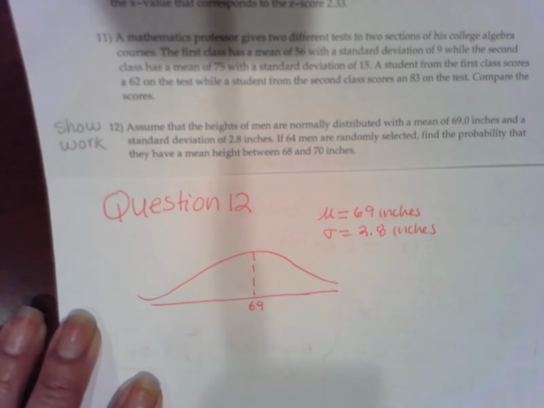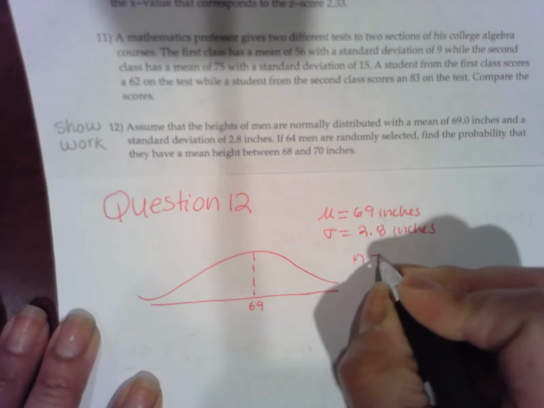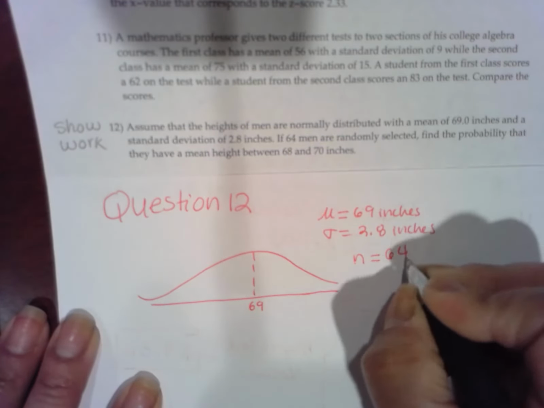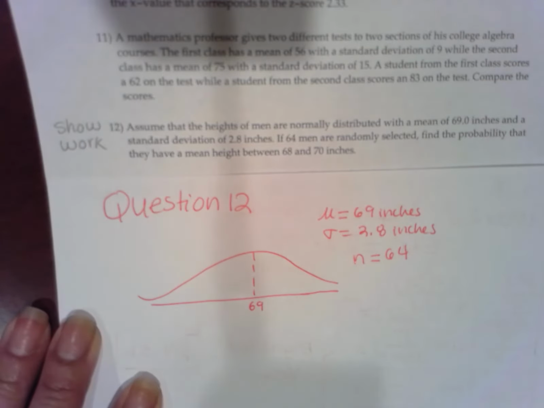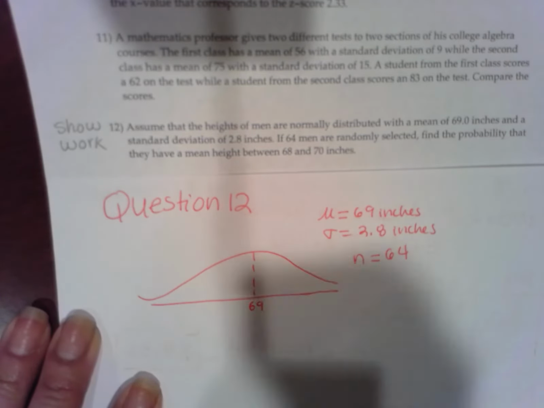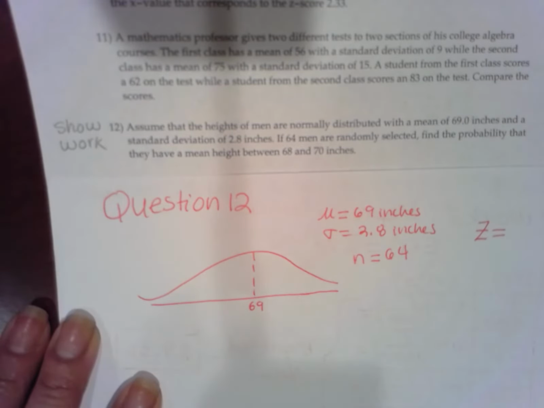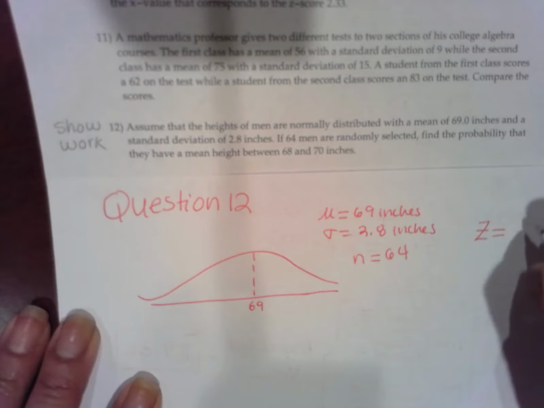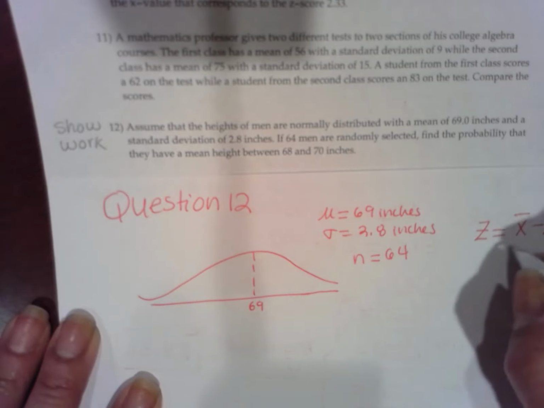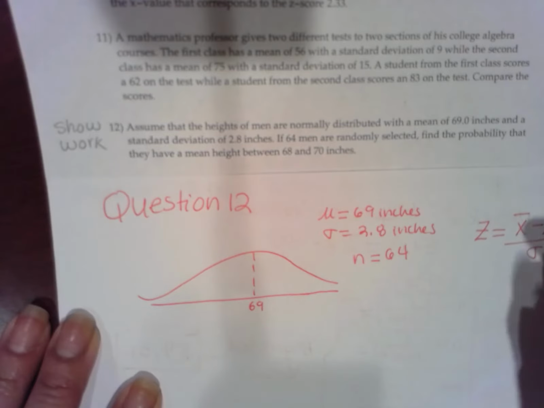Then it says, if 64 men are randomly selected. The fact that it is giving us the sample size tells you that we are in section 5.4, and the formula to use to standardize the X score is going to be the X bar, the sample mean, minus the mean for the population, divided by the standard deviation over the square root of the sample size.